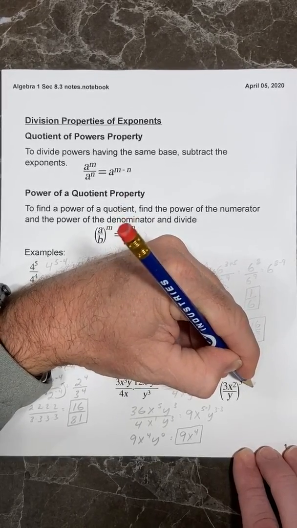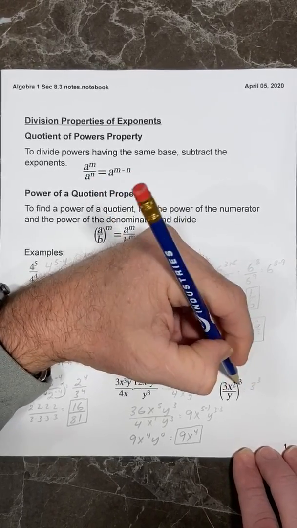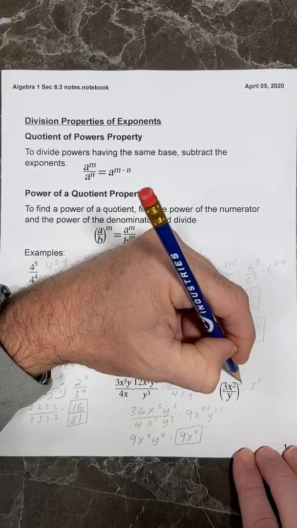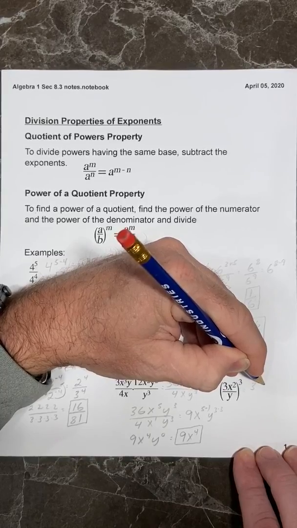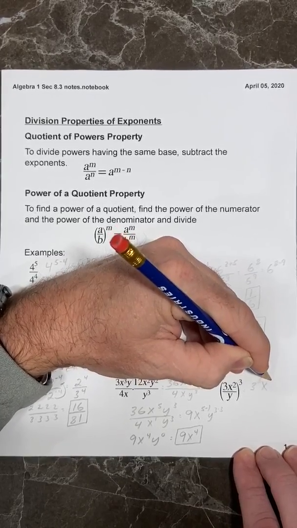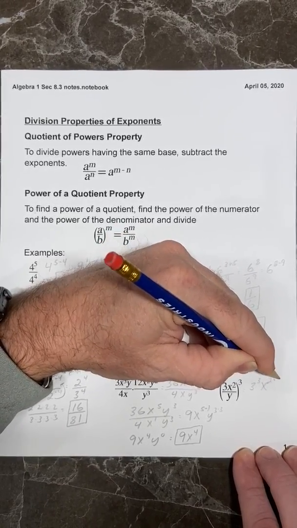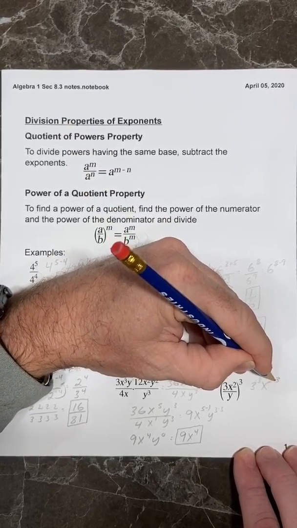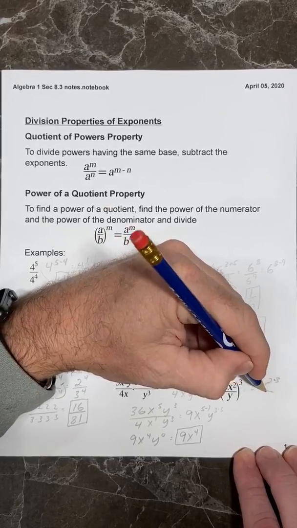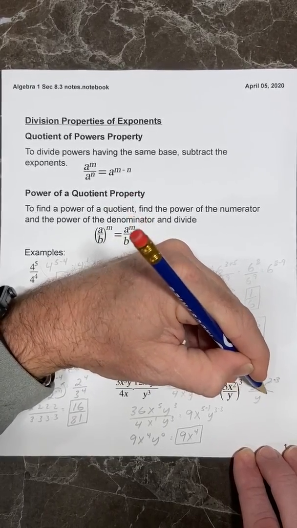So 3 to the third. Now this x already has an exponent, so we're raising it by another exponent, called a power of a power. So that means that we multiply those exponents. So it's going to be 2 times 3. And then y to the third.